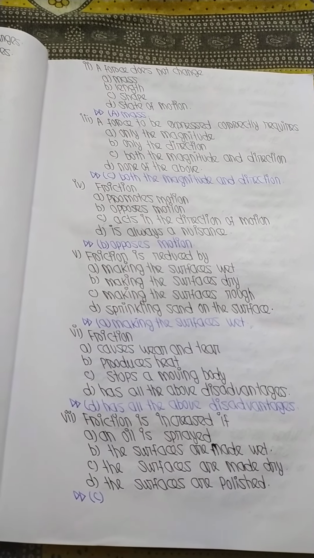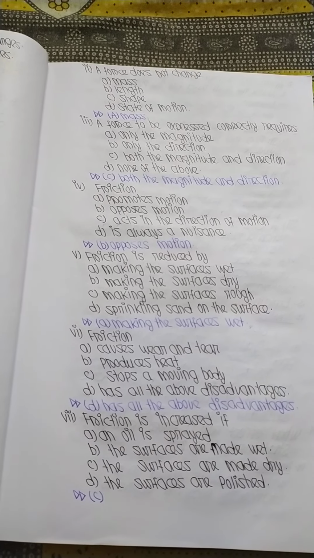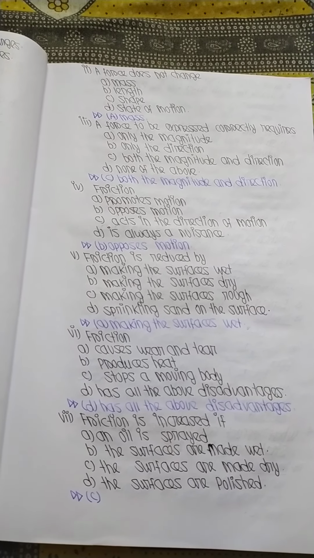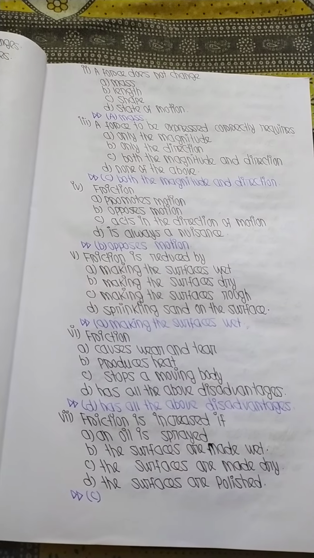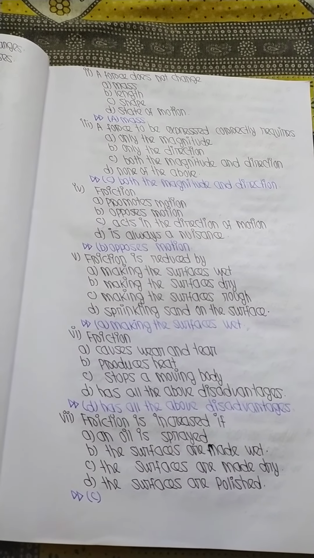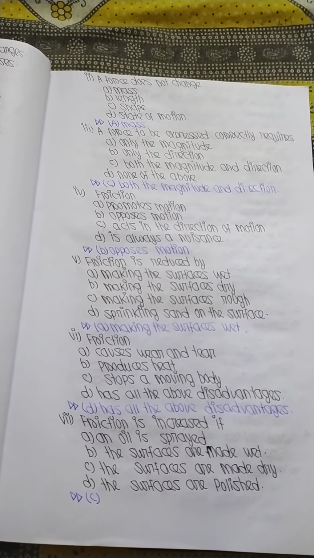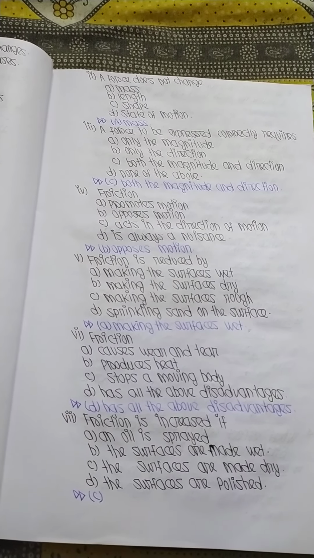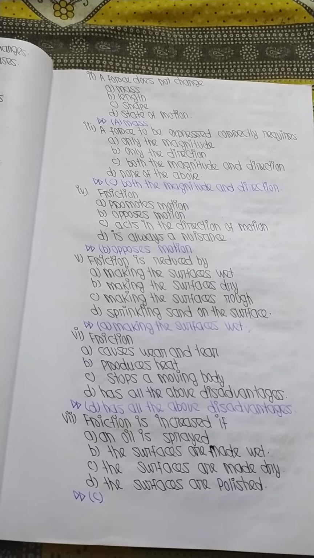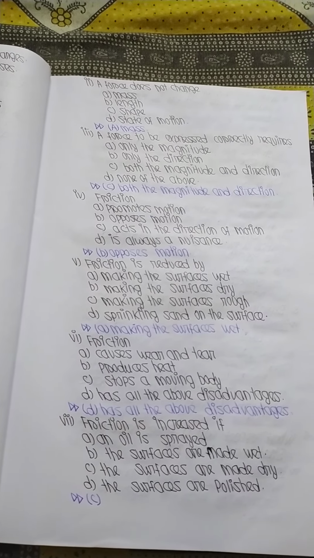Question 7. Friction is increased if option A an oil is sprayed, option B the surfaces are made wet, option C the surfaces are made dry, option D the surfaces are polished. Right answer option C the surfaces are made dry.